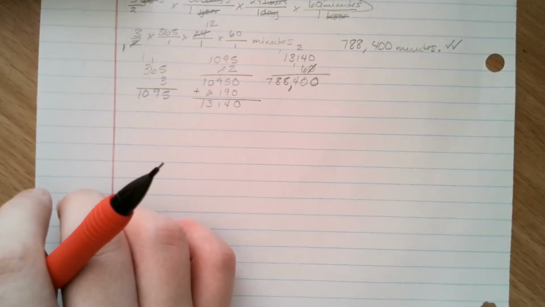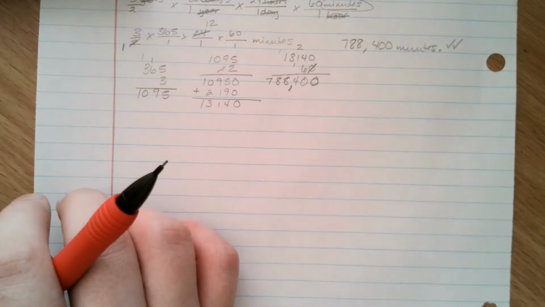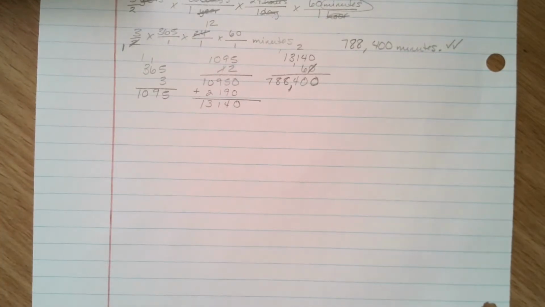Trying to see what we were given, what we can do. Trying to pick and choose an example.